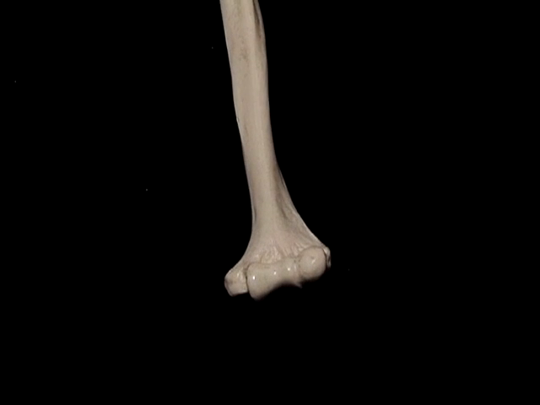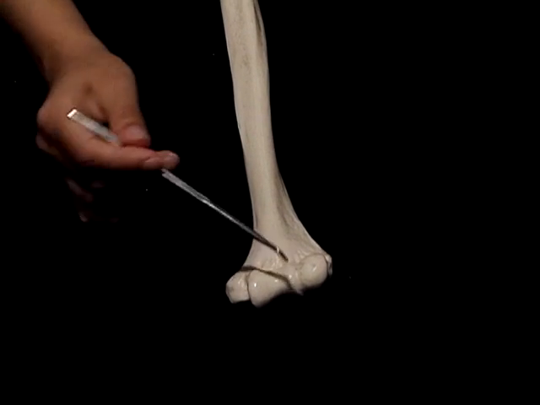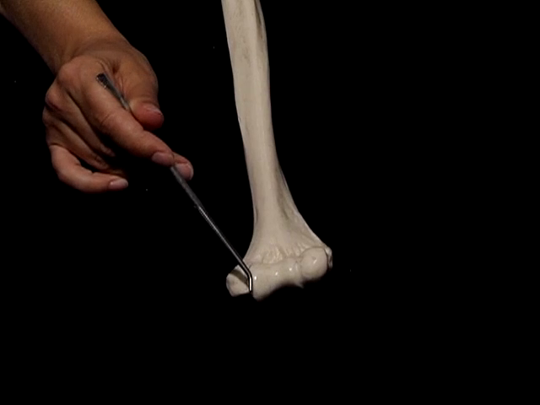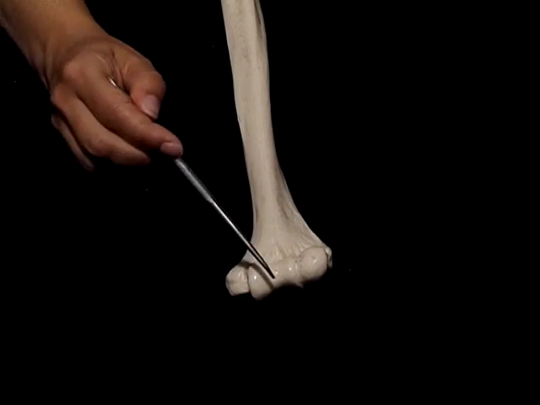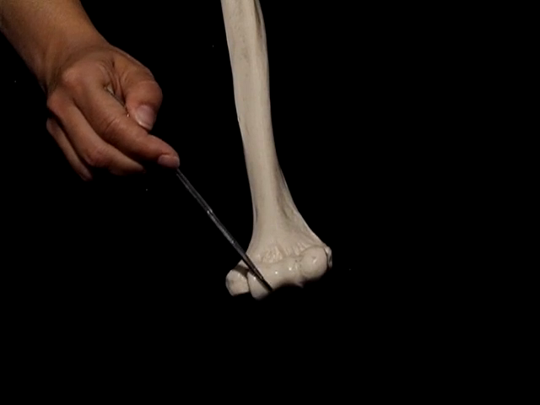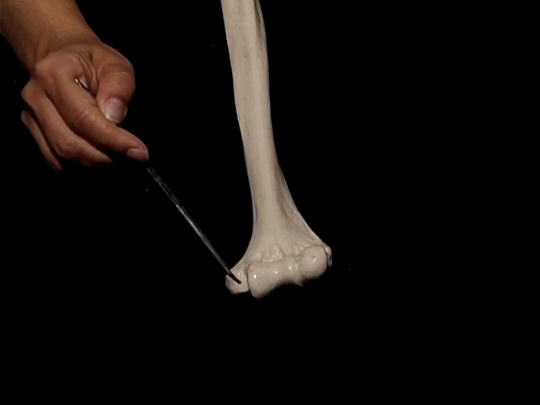At the distal end of the humerus, note the smooth, rounded surfaces are for the articulation with the radius and ulna. The surface that is shaped like a spool is called the trochlea, and this is the structure that articulates with the ulna.